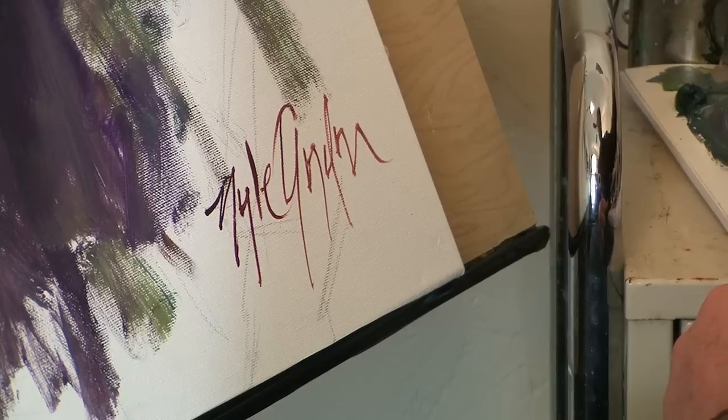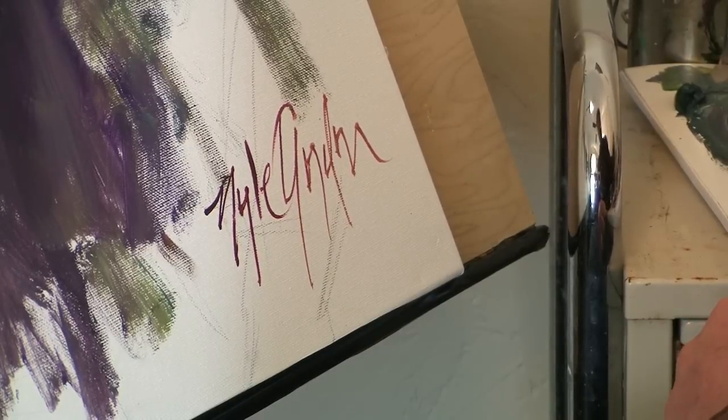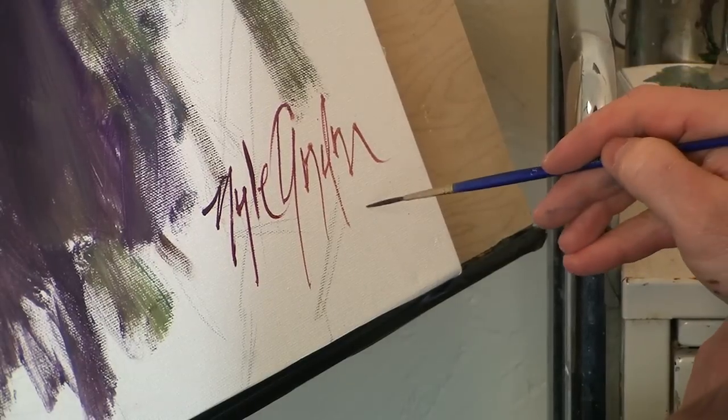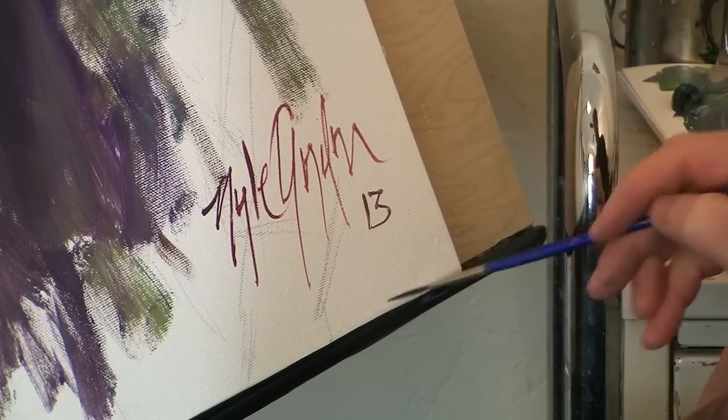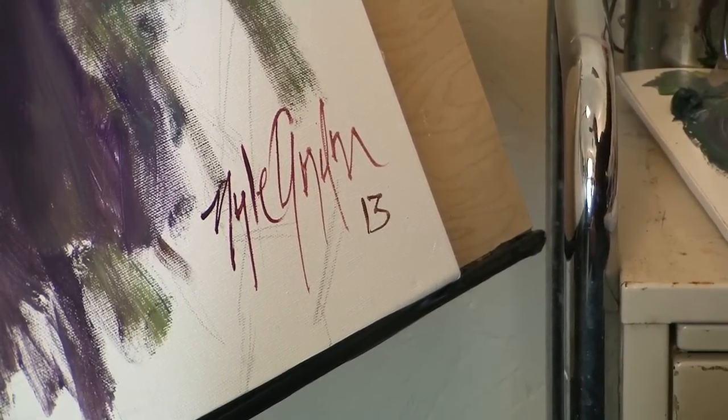Make sure it's legible. I'm going to put a little date on there. 13. And that's it.